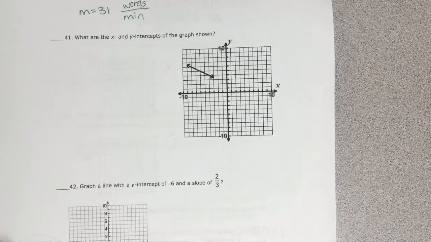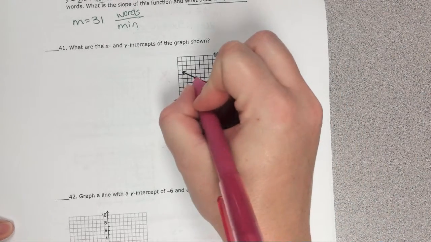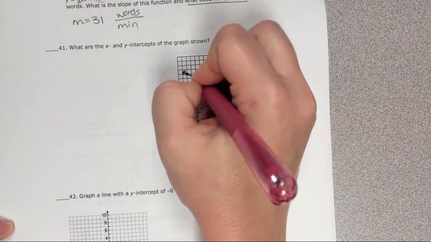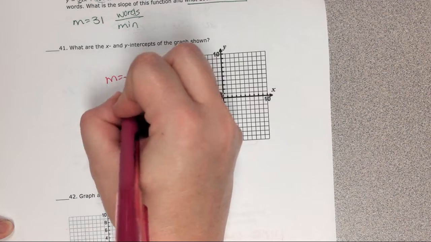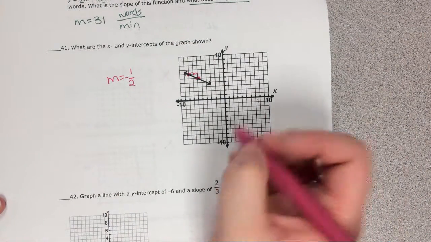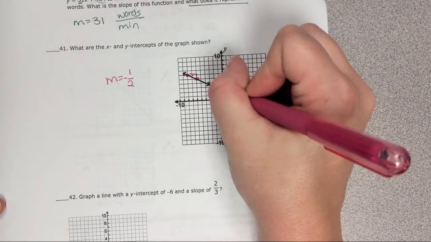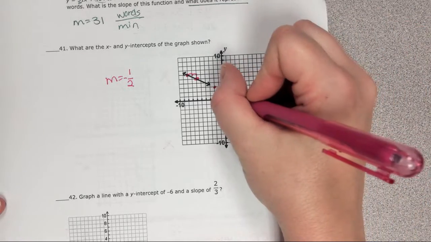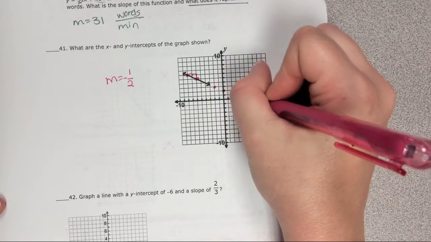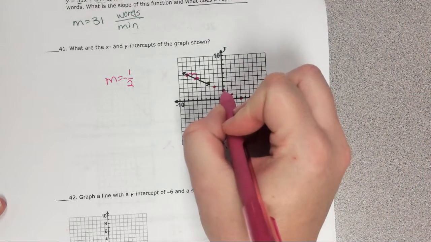41 is asking us what are the x and y intercepts. Well, the graph's not complete, but I should just be able to find my slope. There's a pretty point. There's a pretty point. I went up 1 over 2, and that's a negative 2. So now I'm just going to continue my graph. Down 1 over 2. Down 1 over 2. Down 1 over 2. I hit my y-intercept, but I'm going to keep going. Down 1 over 2. Down 1 over 2. Hit my x-intercept. I just have to put them in ordered pair format. Y-intercept.